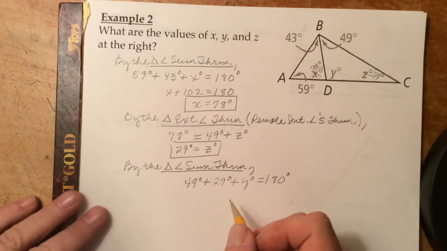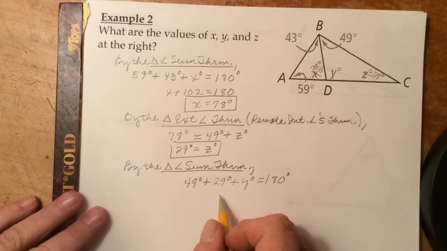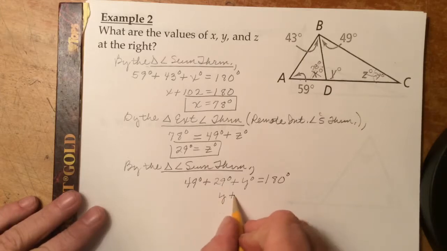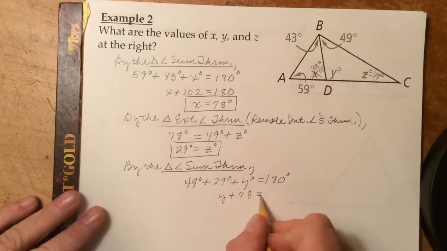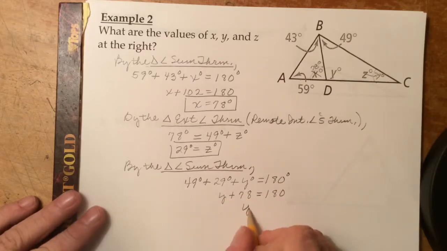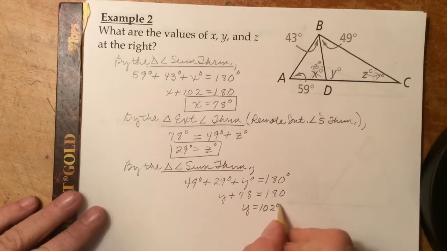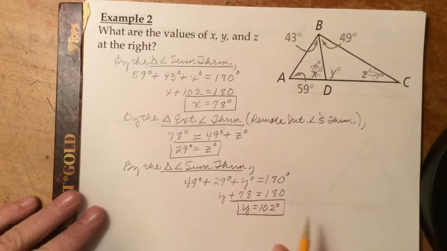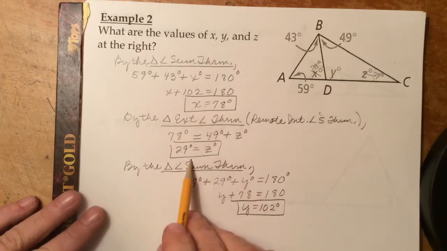Then solving this equation, we combine like terms, which we add these two together. We get Y plus 78 equals 180. Then subtracting 78 on both sides, we get Y equals 102 degrees. So Y is 102. We've got X, Y, and Z.